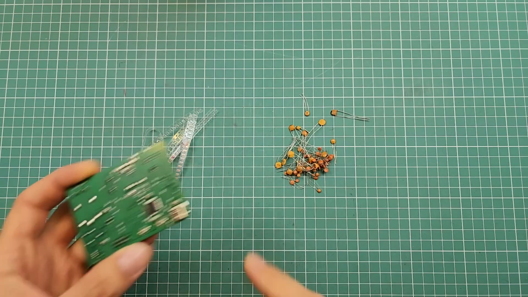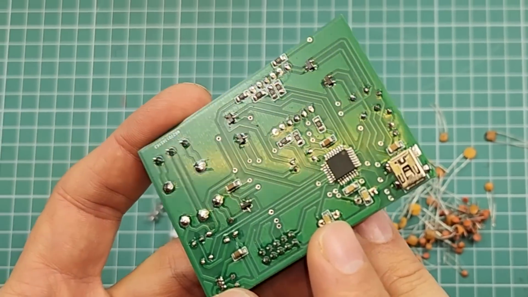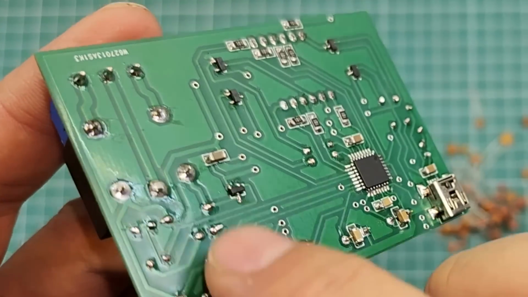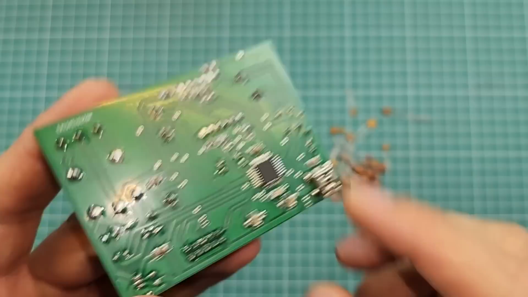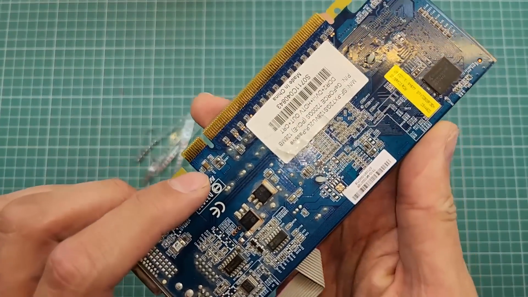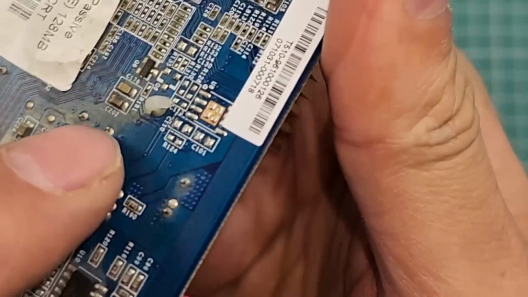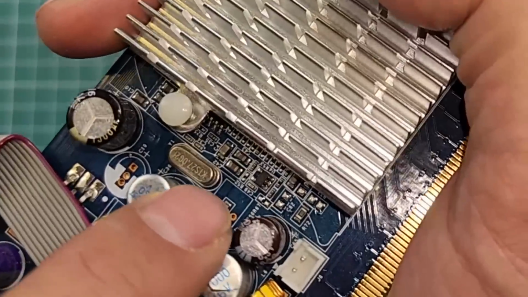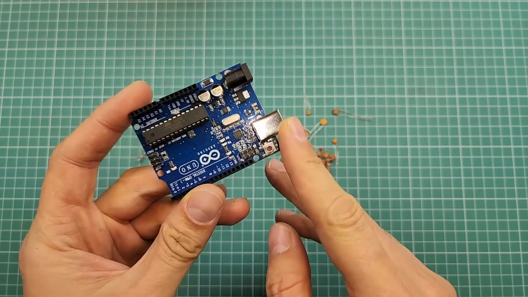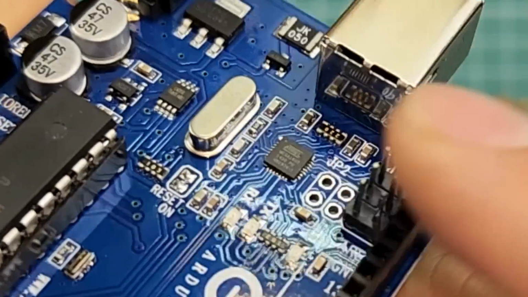For example, in this board, I have used a bunch of ceramic capacitors near the microcontroller as decoupling capacitors. Look, I mean these capacitors here. Also, these are ceramic capacitors. Look at this old graphic card. There are plenty of ceramic capacitors on this board. Look here. And also these are ceramic capacitors here. And also these, and so many others. Moreover, there are ceramic capacitors here on this Arduino board. Look, there are several ceramic capacitors on this board.